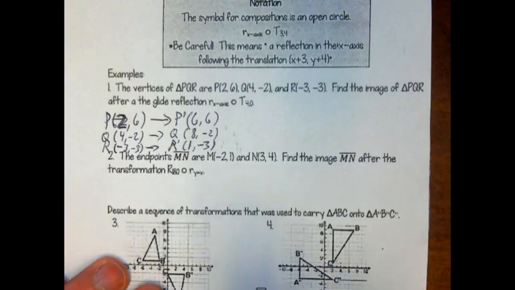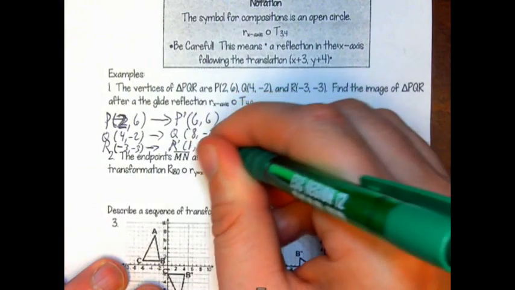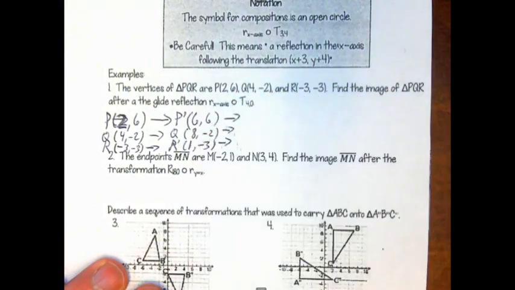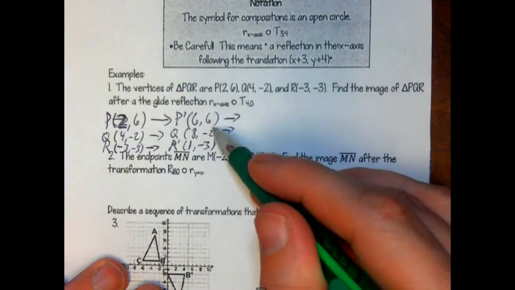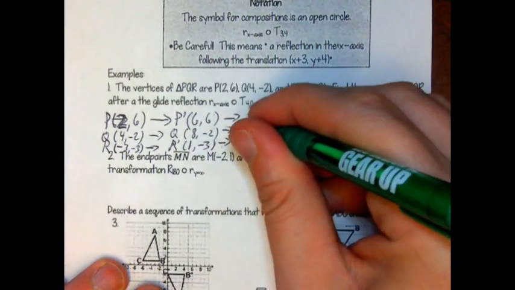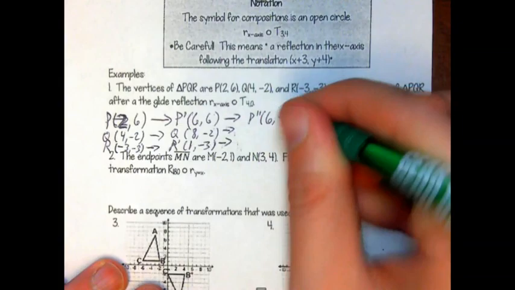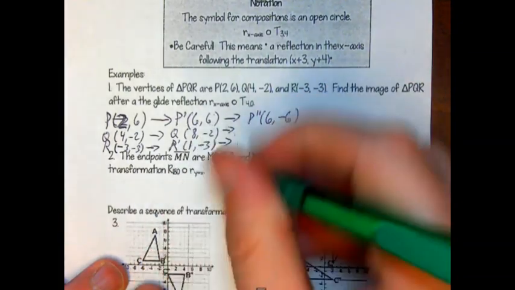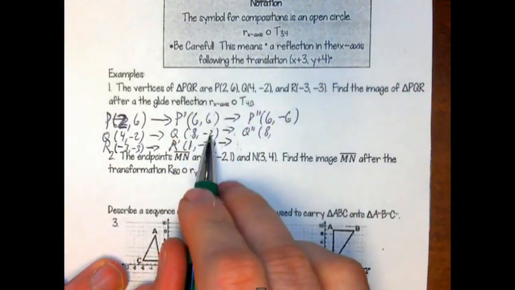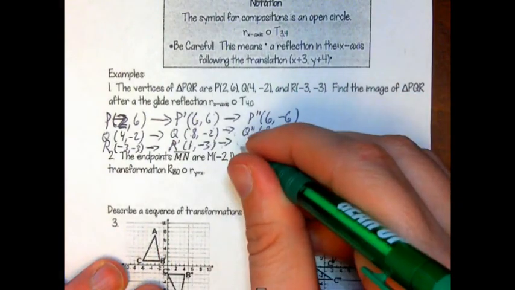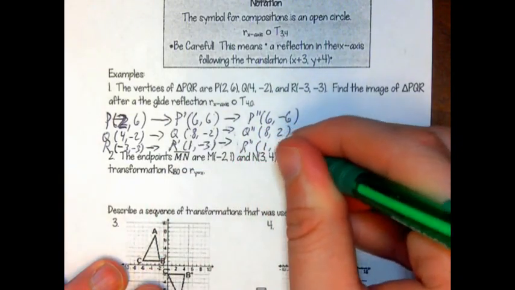Next, we're going to have a reflection across the x-axis for our final piece of this transformation, this composition. And remember, when we reflect across the x-axis, the sign on the y-coordinate changes, and the x stays exactly the same. So P double prime is going to be at 6, -6. X stays the same, sign on the y changes. Q double prime is going to be 8, x stays the same, -2 becomes +2. And R double prime will be at 1, +3.